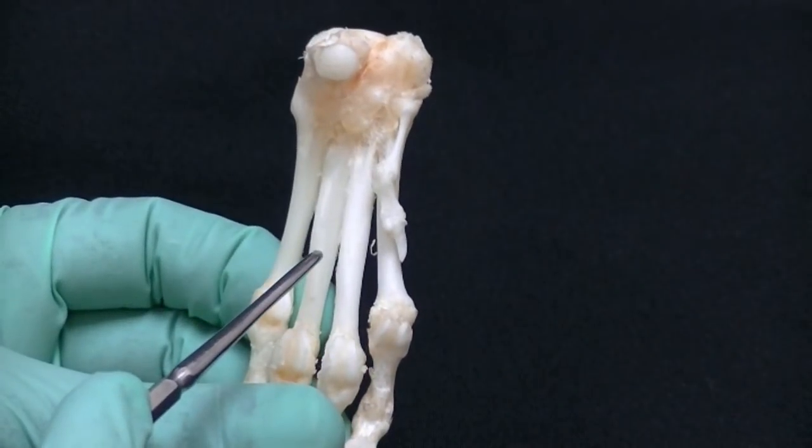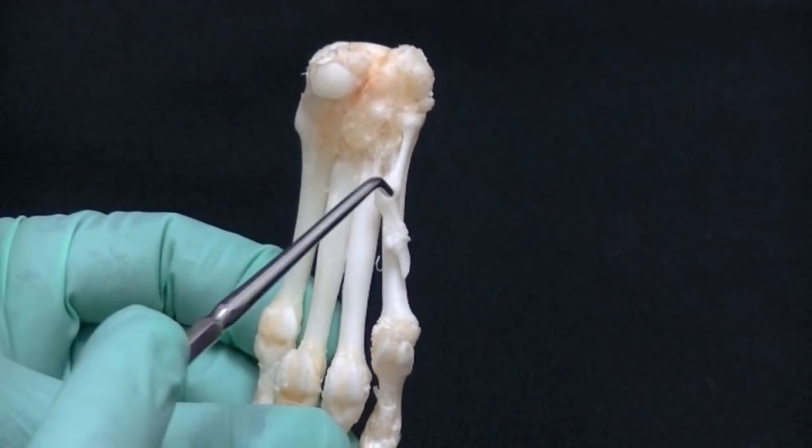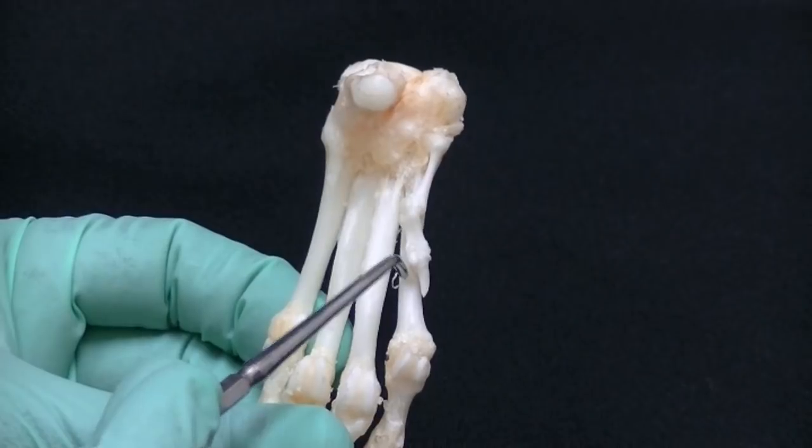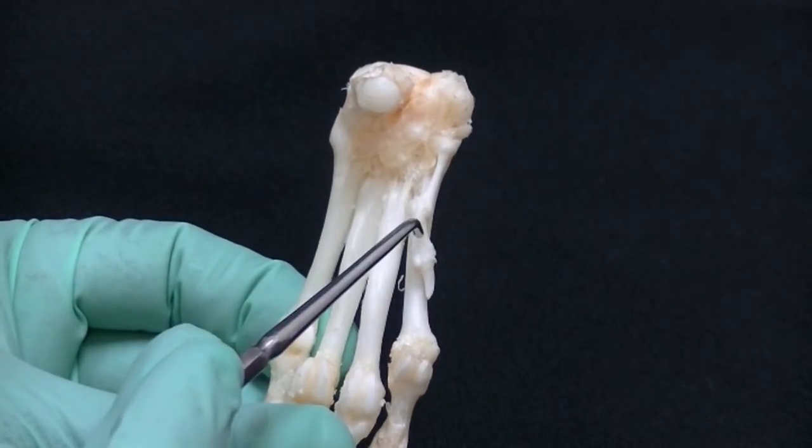So this is the caudal view. We can see the metacarpal bone number 1, metacarpal bone number 2, 3, 4, and 5 respectively from medial to lateral.